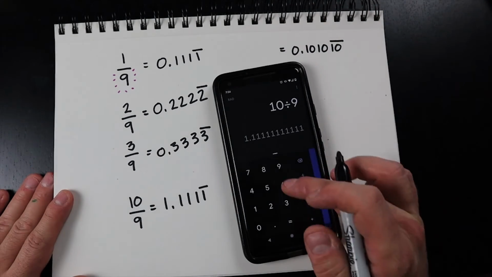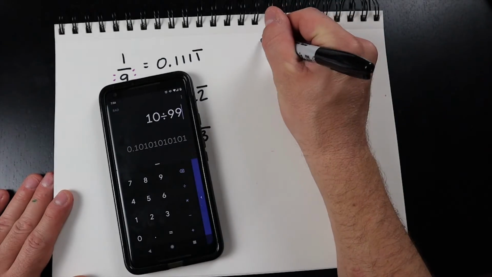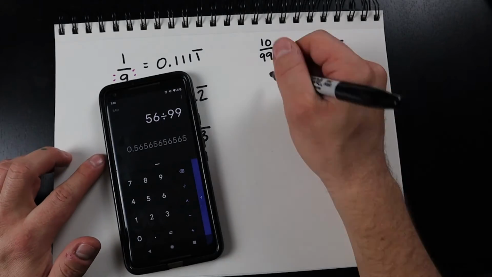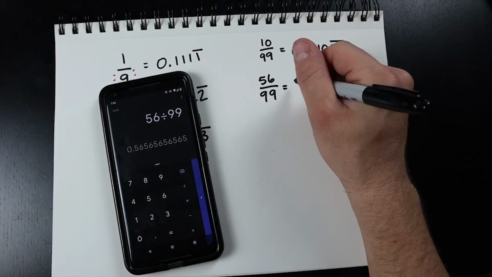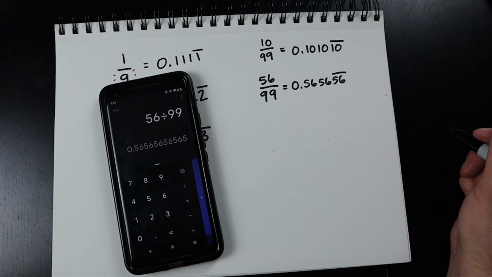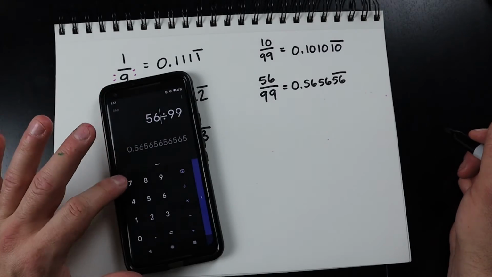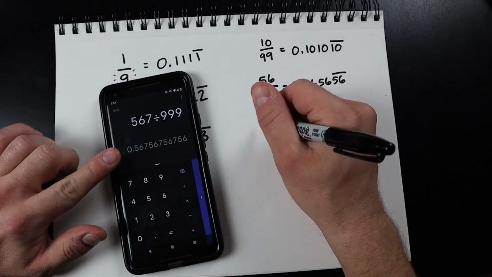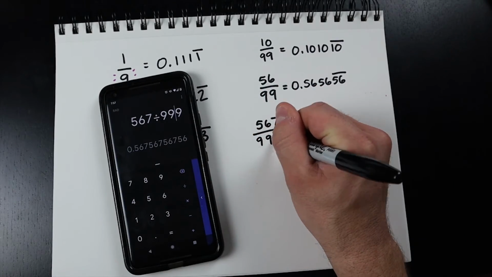The answer is that we change the denominator from 9 to 99. The number of 9s in the denominator tells you how many digits will repeat. Because the number 10 has 2 digits, I need 2 9s in the denominator to cause the number 10 to repeat. This means if I want a 3-digit number to repeat, like 567, then I will need 3 9s in the denominator.